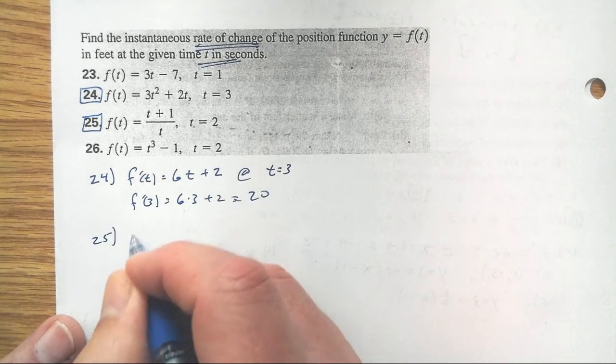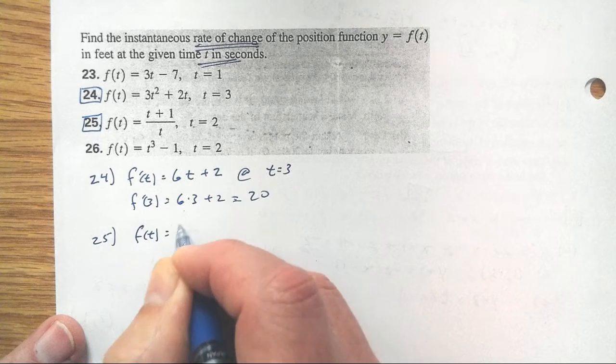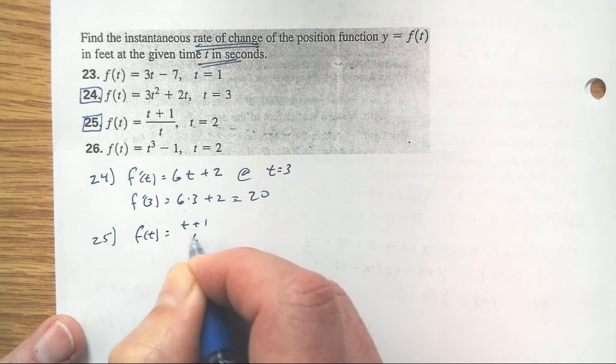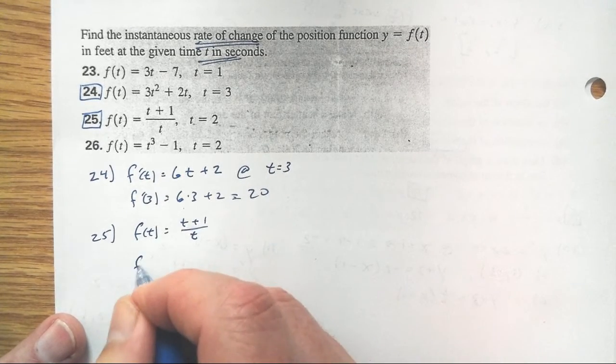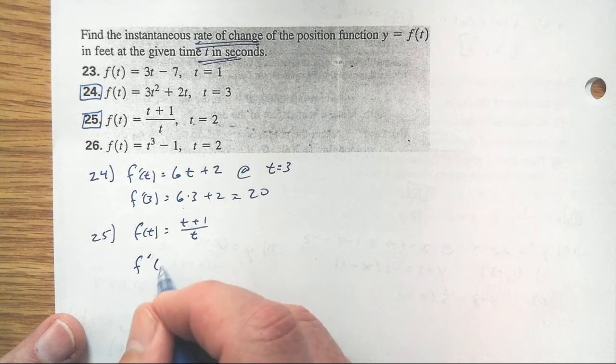For 25, f of t is t plus 1 over t. I'm going to go ahead and quotient rule this one.